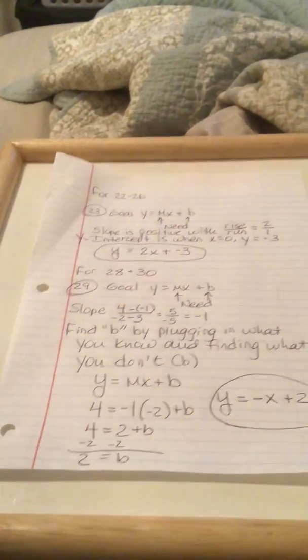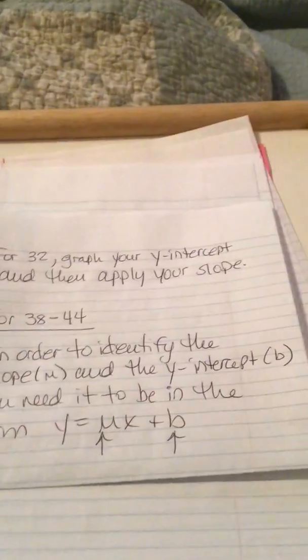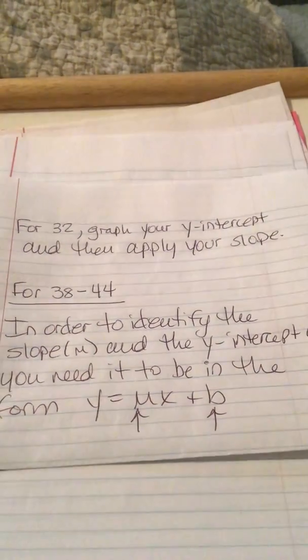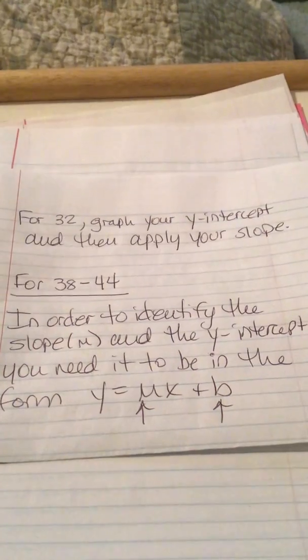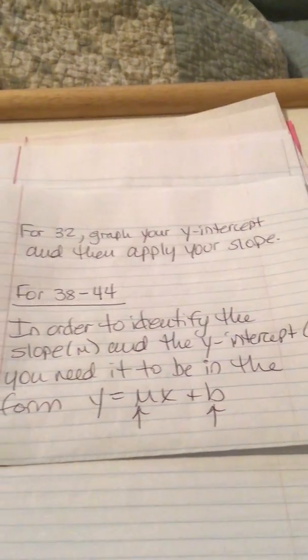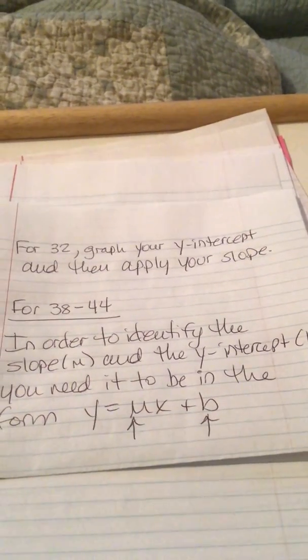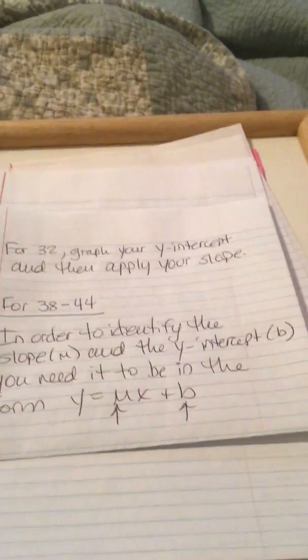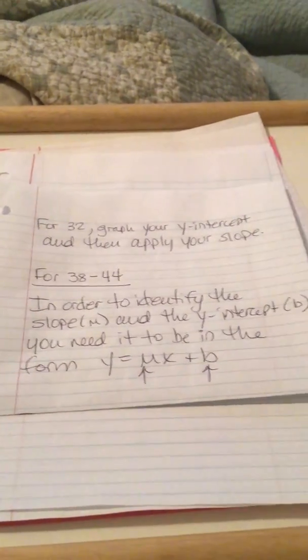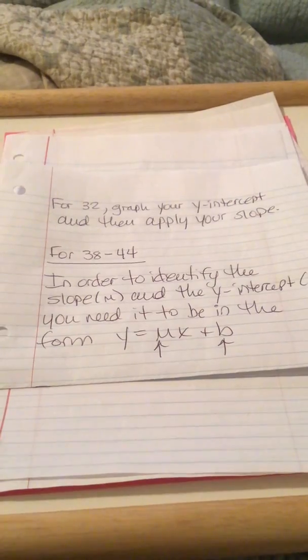Okay. Then you're going to follow directions for 32. You're going to graph your y-intercept first. Okay, so you look at the equation. You graph the y-intercept first, then apply your slope to that point. Rise over run. Okay, notice if it's positive or negative and make sure that your line goes that same direction. All right, then 34 and 36, you're going to follow the directions there.